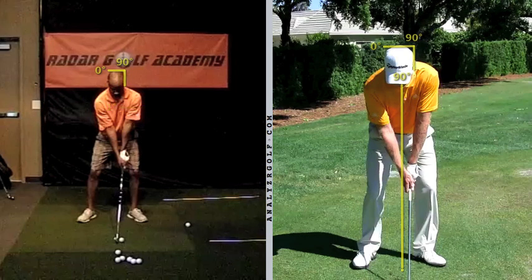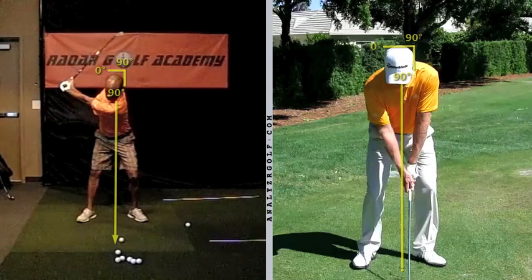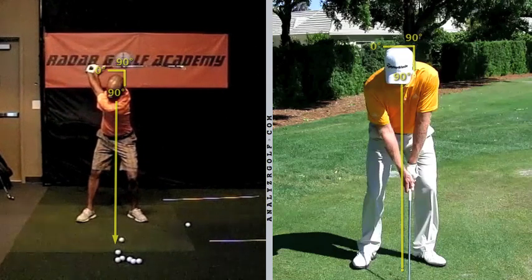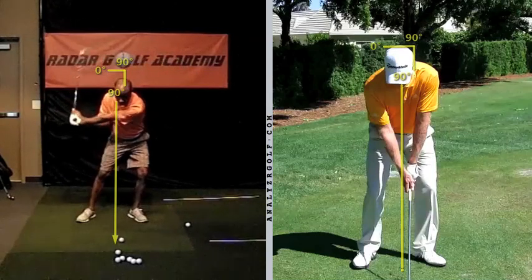Okay, so you see a little box I've drawn around your head there, and then I've also drawn one around Grant's head, and then I'm just going to do a vertical line straight down here, so you can see your center of rotation, or your axis of rotation. Notice how, when you take the club away, your head's not moving a whole lot, coming down just a little bit, but it dramatically goes down and forward in the downswing.